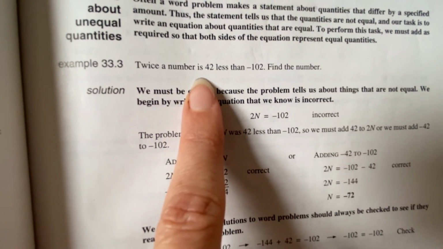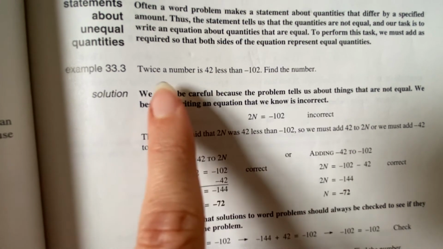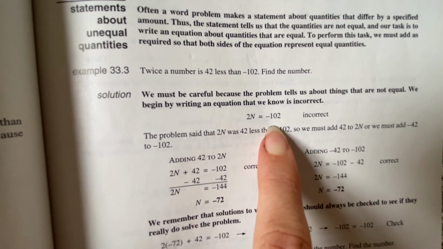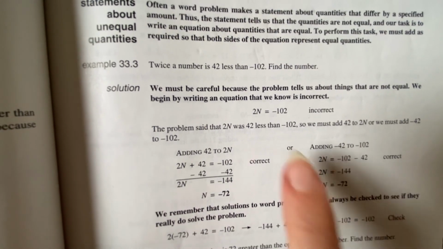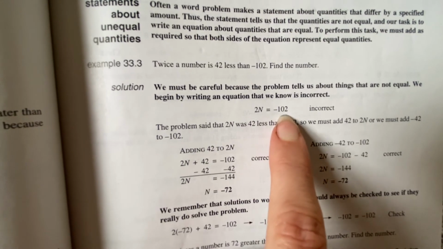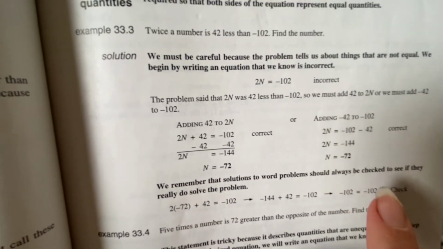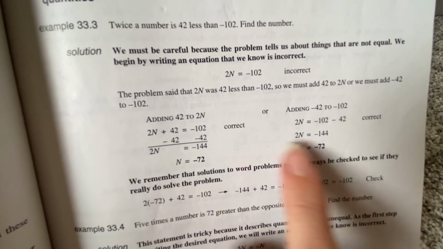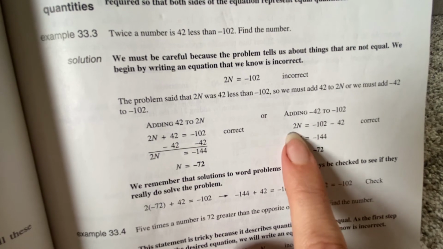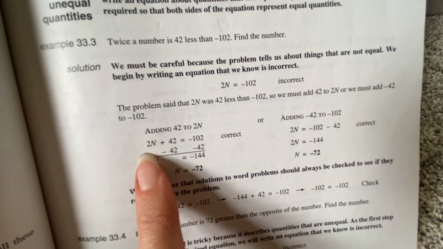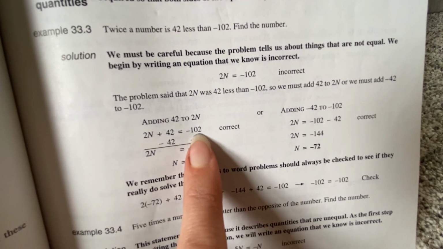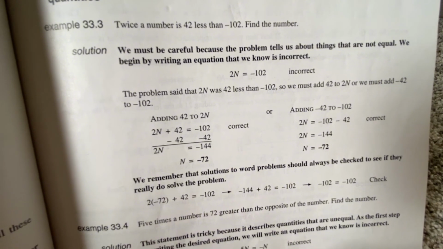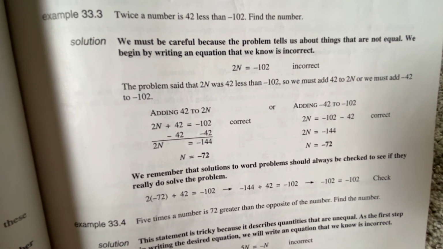So they say twice a number is negative 102. They take out this less-than part, and they just write 2n equals negative 102. Now, that's not actually what they said. They said that 2n is 42 less than 102. So we need to do one of two things. We either need to take negative 102 and subtract 42 so that it's smaller, or we do the opposite, like let's say we added 42 to both sides, then this 42 gets moved over here, and suddenly it becomes 2n plus 42 equals negative 102. If you had this written down, that would be fine, and if you had this written down, that would be fine. You can still find the answer to your problem given those equations.